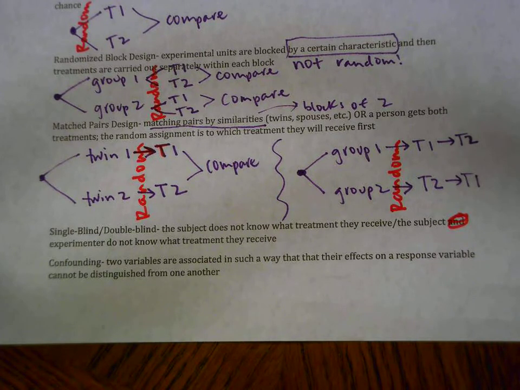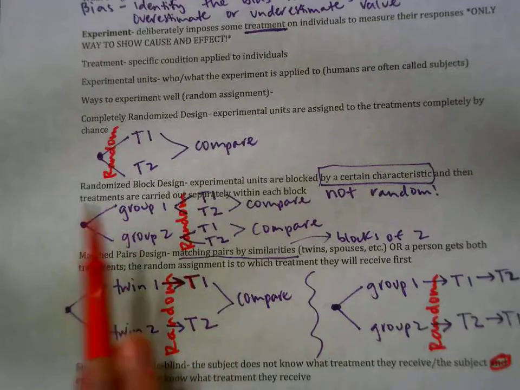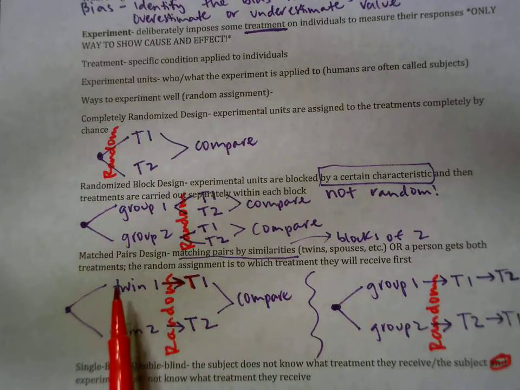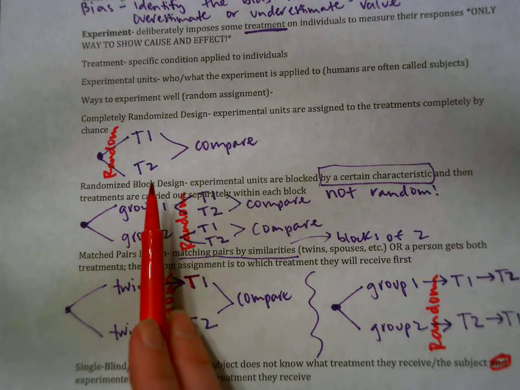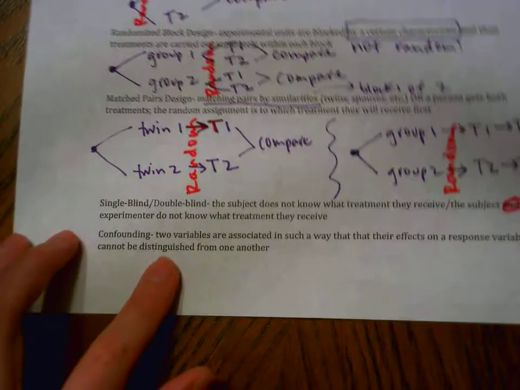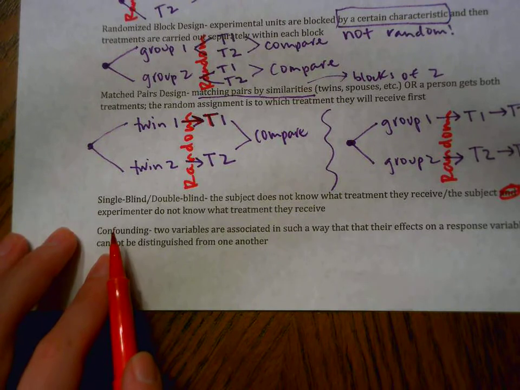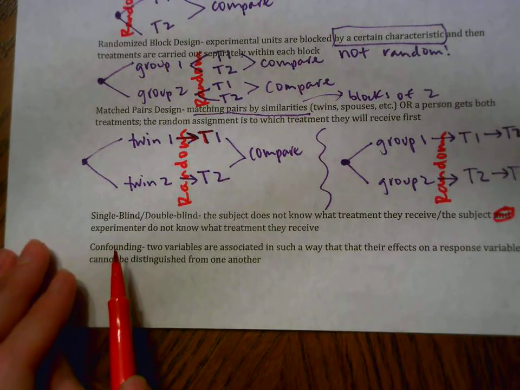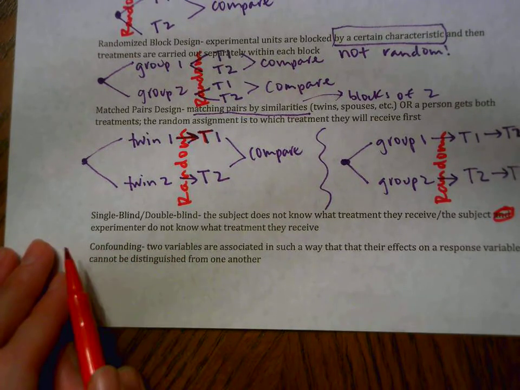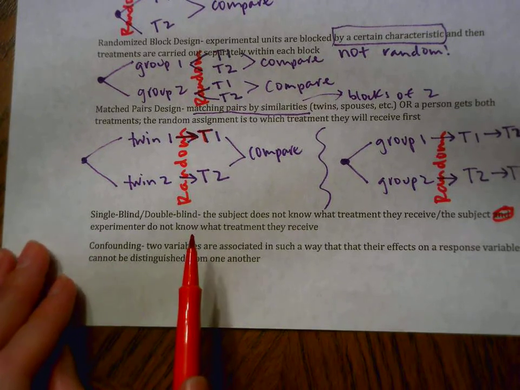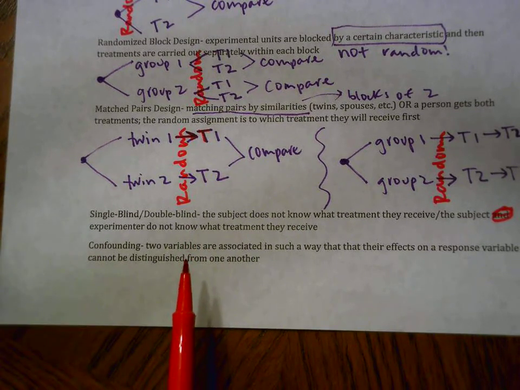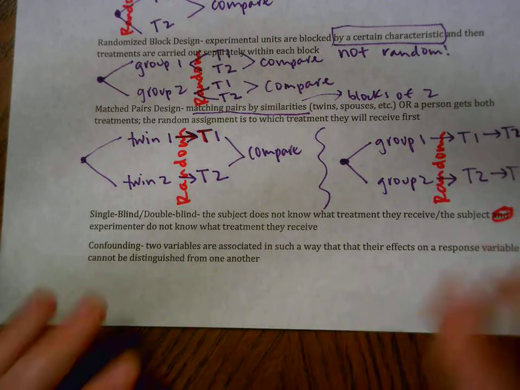And then the last big thing is confounding variables. So it's 2 variables that are associated in such a way that their effects on a response variable cannot be distinguished from one another. Right? So to help with confounding variables, that is why we block or do matched pairs. We block based on a confounding variable. So when in doubt, if you don't know if it's asking about experiment or why you do something, go back to reduce confounding variables. So what are the 4 components of an experiment?